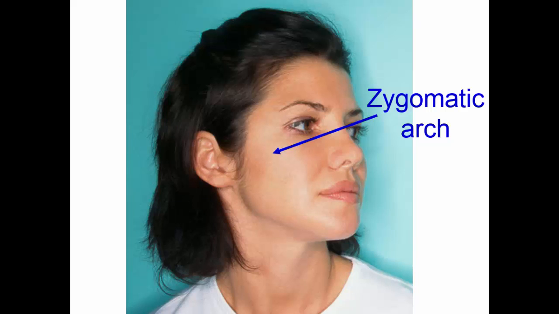The TMJ, or temporal mandibular joint, is the only movable joint in the skull. If this is not well aligned, you can have problems with chewing and you can have significant headaches. The zygomatic arch is your cheekbone. This is frequently broken in blows to the face.